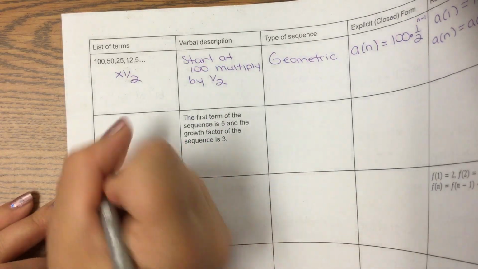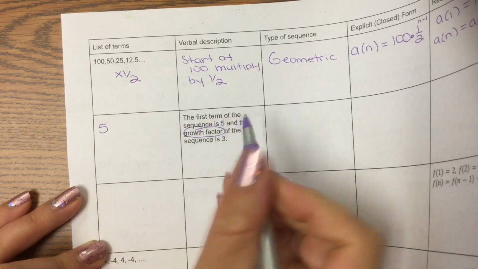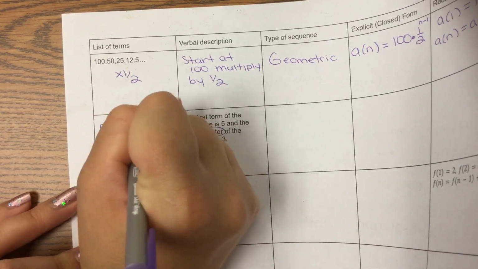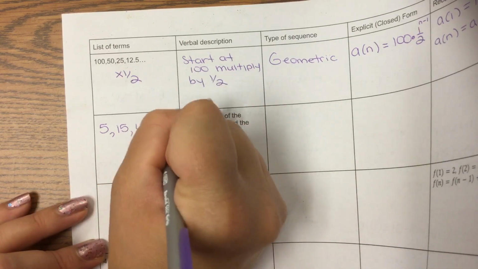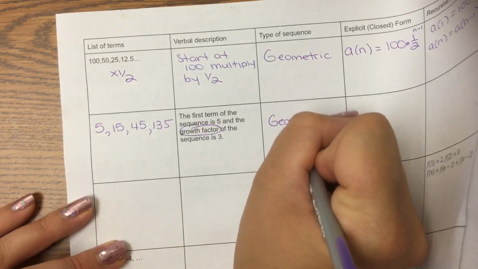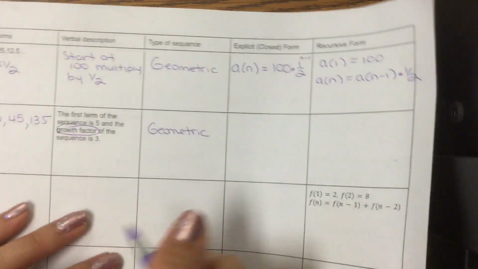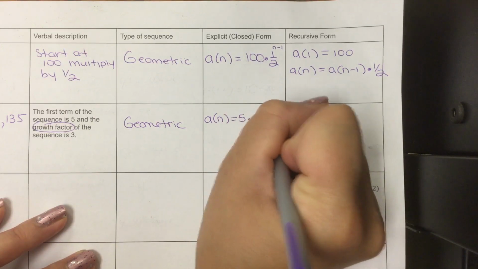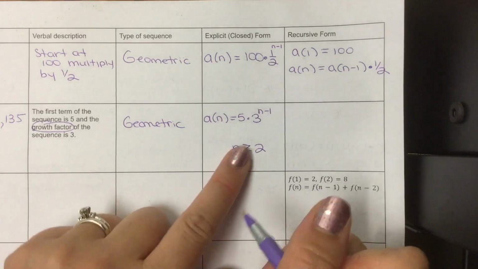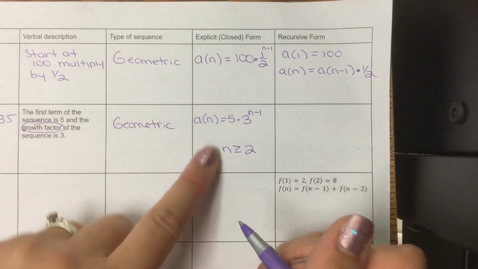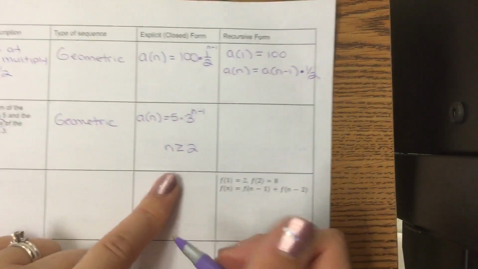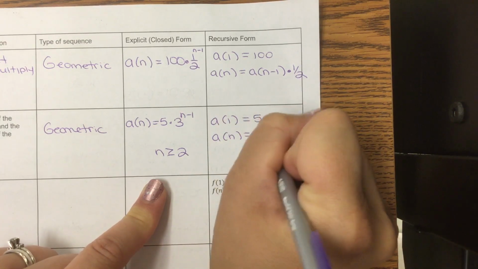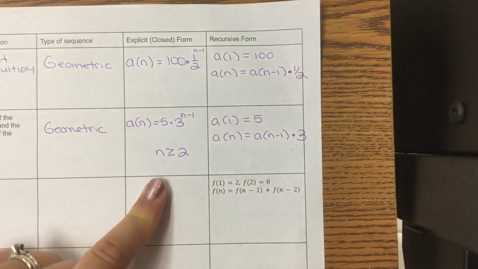The first term of the sequence is 5, and it has a growth factor telling me that I'm multiplying of the sequence is 3. So times 3 and times 3 and times 3. So it's geometric if it's times 3. And my closed formula, A of n equals 5 times 3 to the n minus 1 power for n is 2 or greater, because I'm starting at term 1, and then term 2 gets plugged in here. And A of 1 equals 5, A of n equals A of n minus 1, and I'm timesing it by 3 each time.